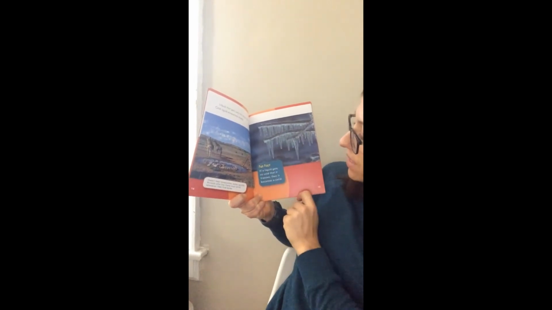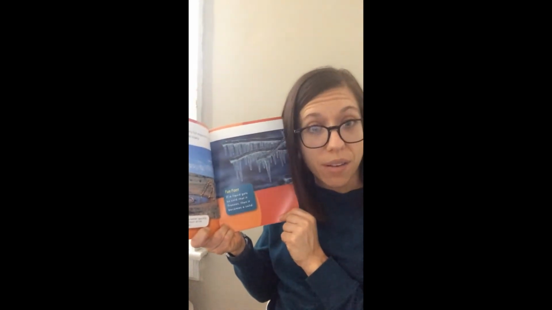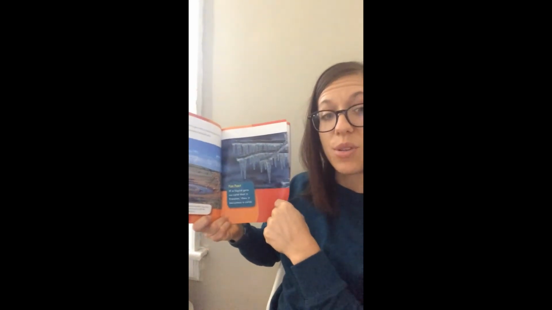So this says, fun fact, if a liquid gets so cold that it freezes, then it becomes a solid. But we already knew that because we talked about the 3 states of matter.